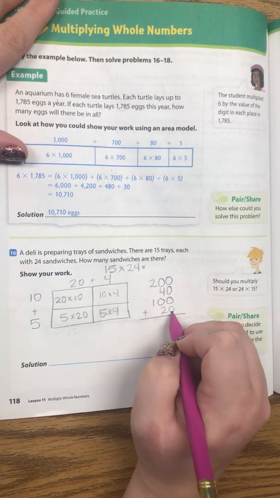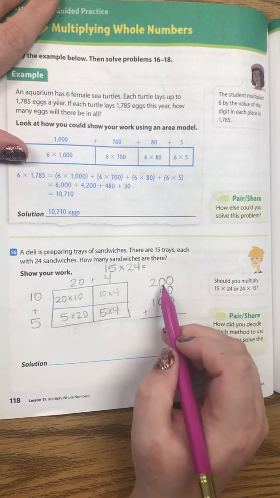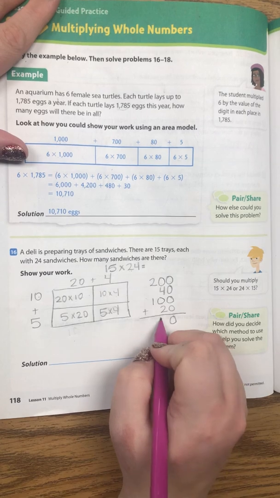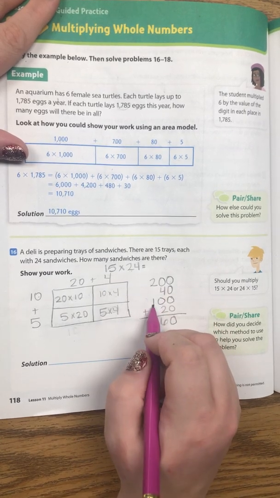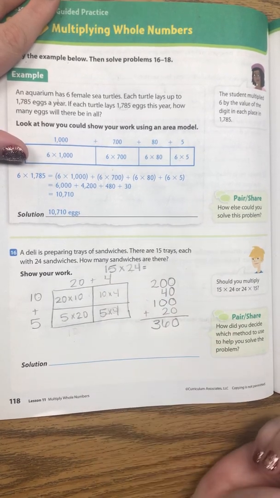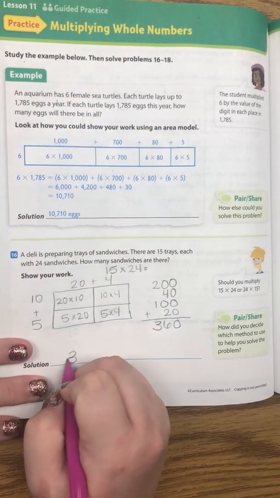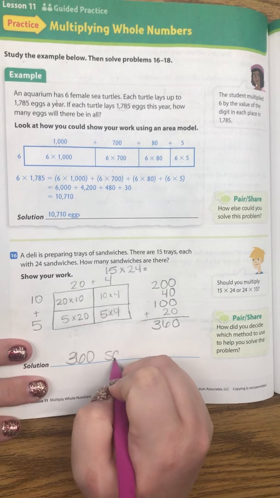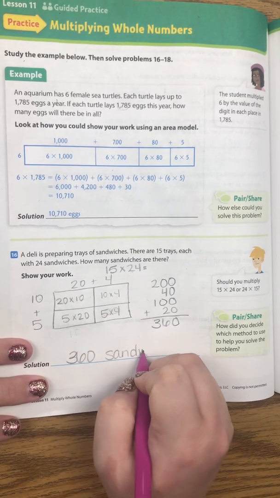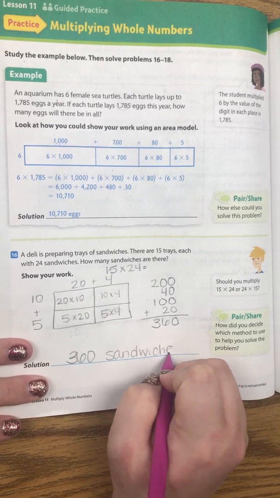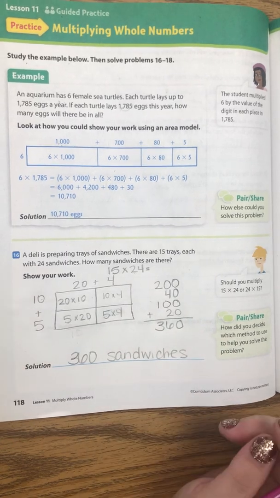0 plus 0 plus 0 plus 0, 0. 4 plus 2, 2 plus 1. How many sandwiches are there? 360 sandwiches. All right.